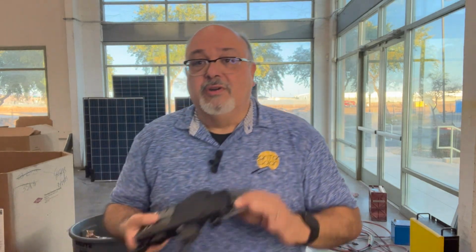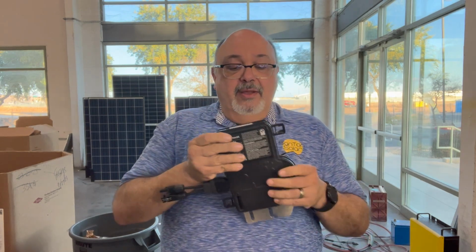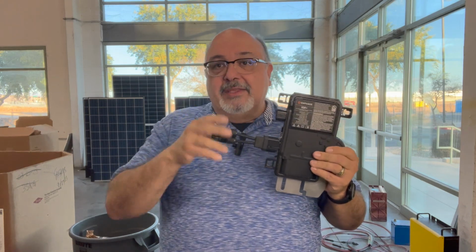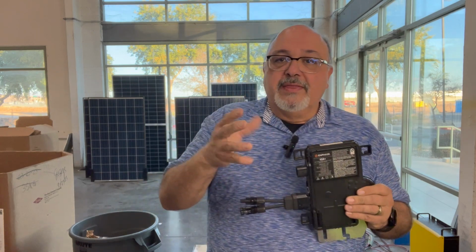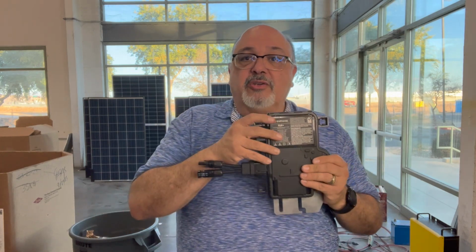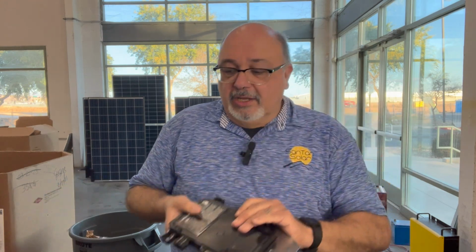The other technology we're going to be talking about, what people really like to use, is called microinverters. Now, this particular microinverter is from Enphase. It's an IQ8+. What microinverters do is they attach individually to each panel. They convert the DC power of the panel right here to AC power, which will then transfer to a bus line that goes out to a gateway or to a combiner box.